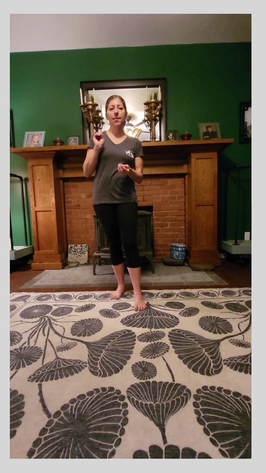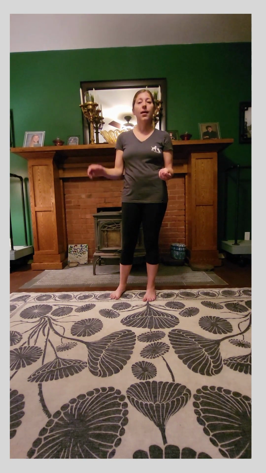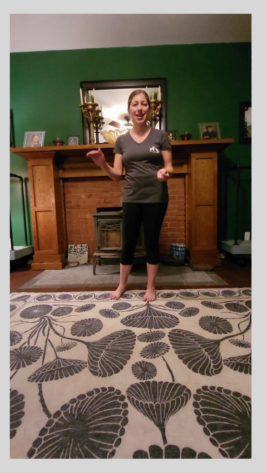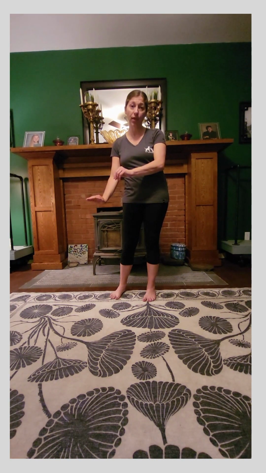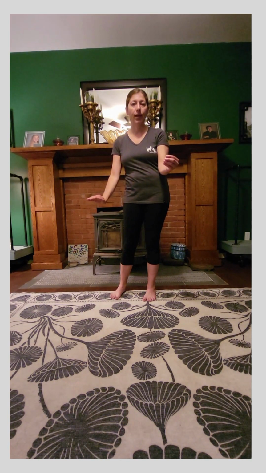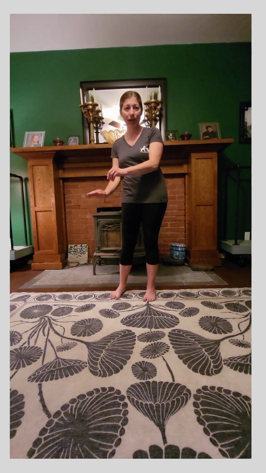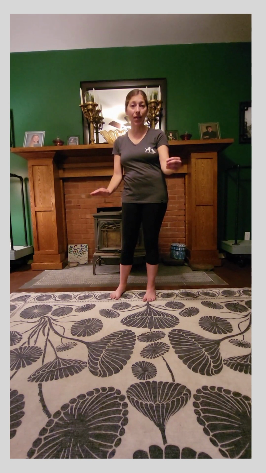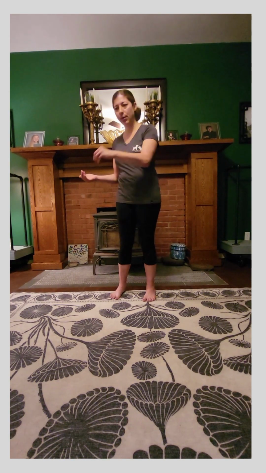With the leave it, if they go to approach, cover the treat, wait for them to back away. With the get it, make sure also that you're going to cover the treat if they approach it before you give the get it cue. When they back away, uncover the treat. If they go to approach it again, cover it up. And we're going to do that until they stay away from the treat. Once it's uncovered, then you're going to give the get it cue. Dog approaches, takes the treat.